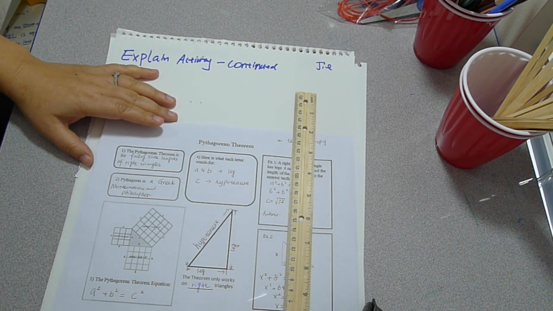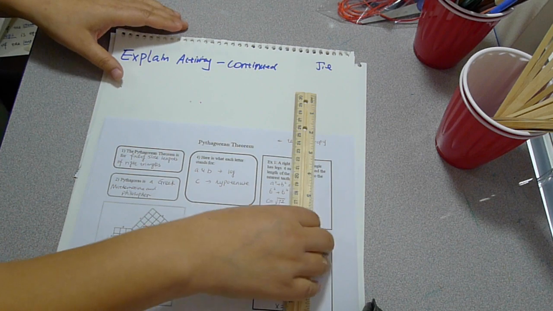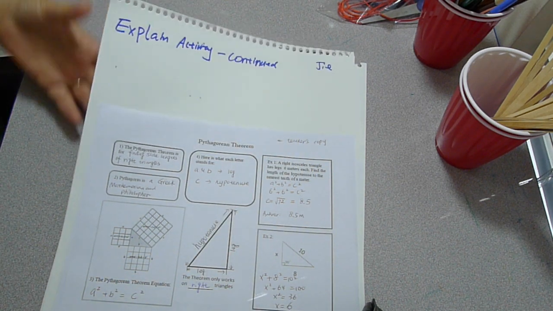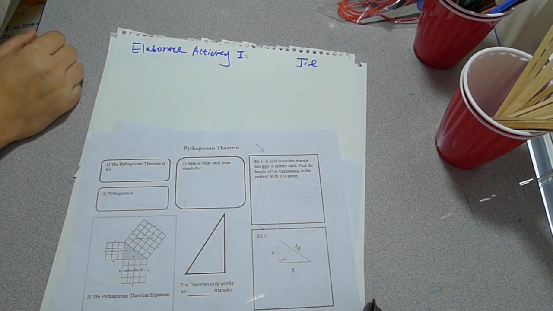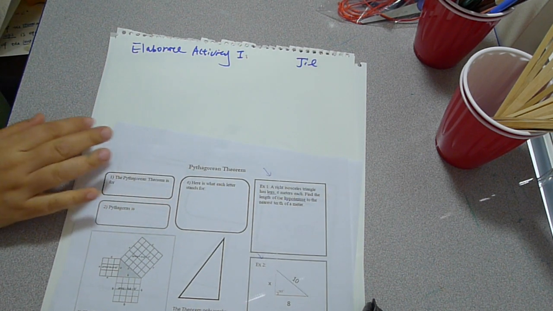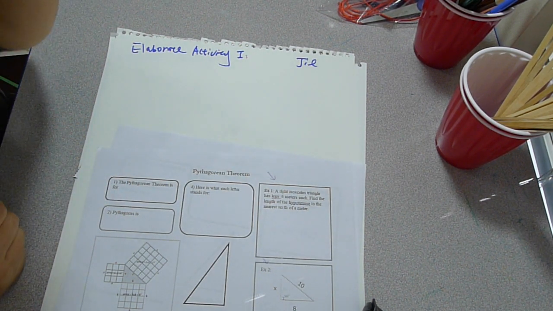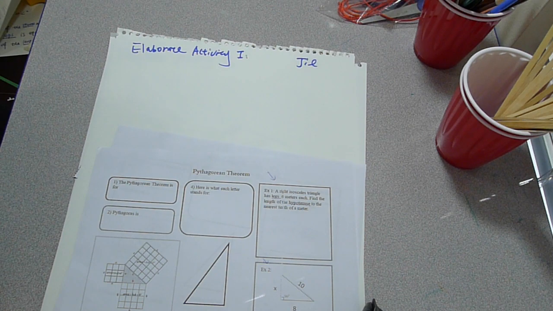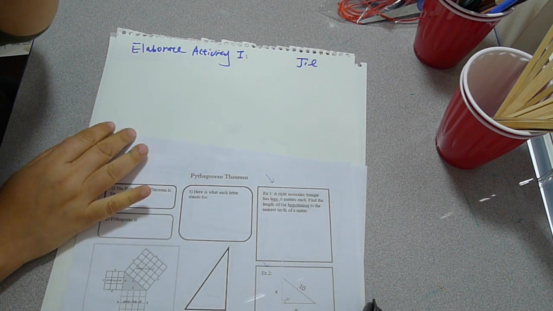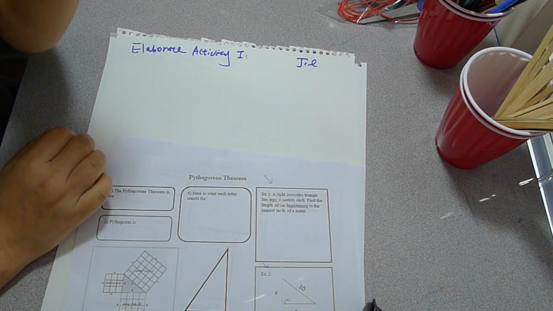After students have finished everything, I'll say, hi class, I want you to lift your right hands, which means what we just learned: the definition and the equation of the Pythagorean theorem.